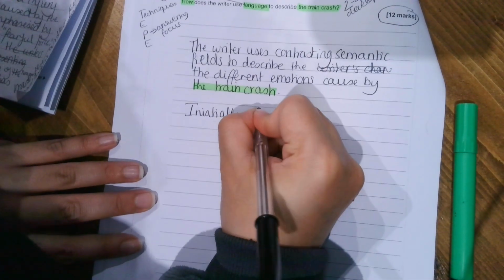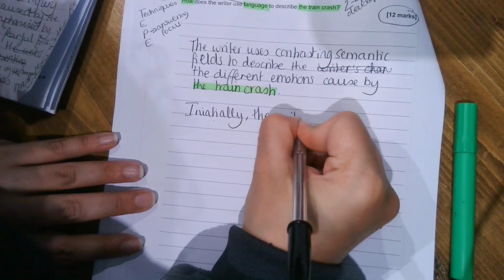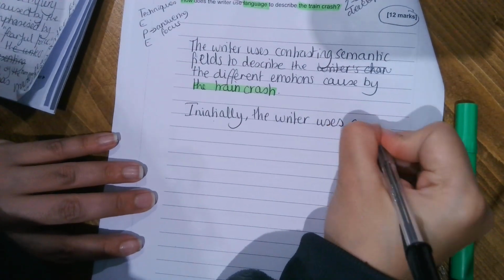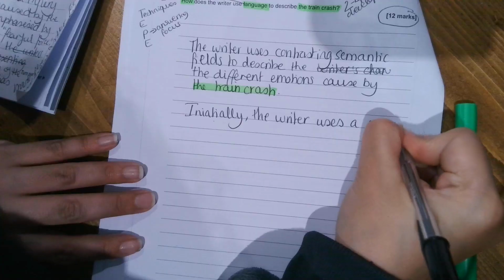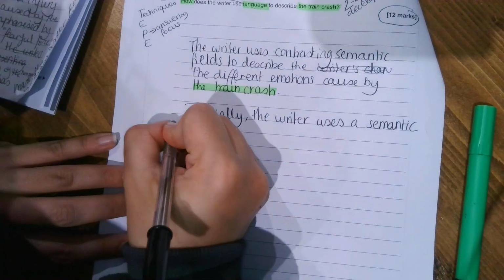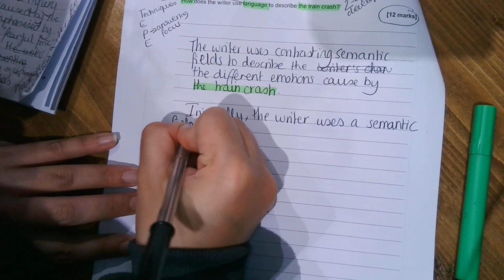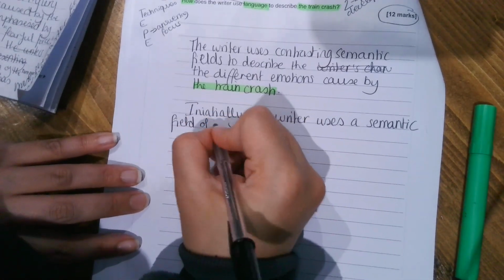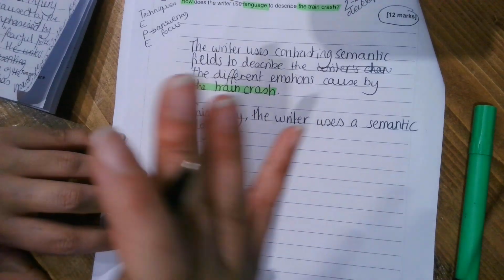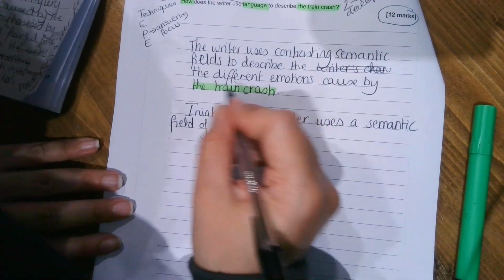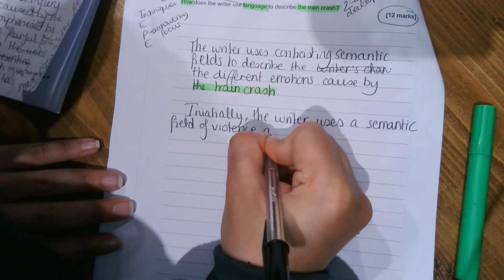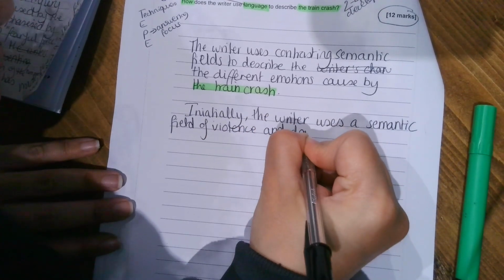the writer uses a semantic field of, I'm gonna go for that idea of violence and damage. Semantic field of violence and damage.